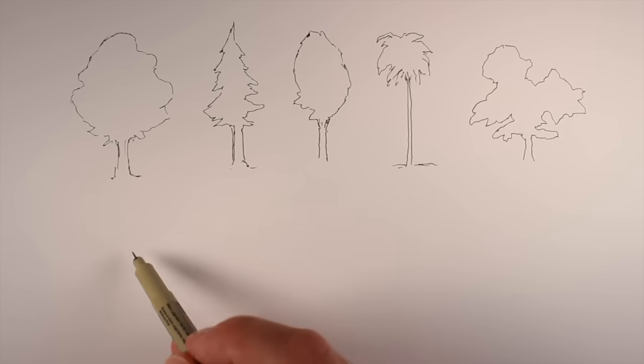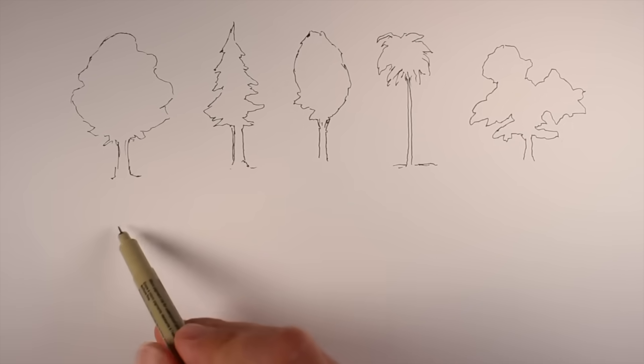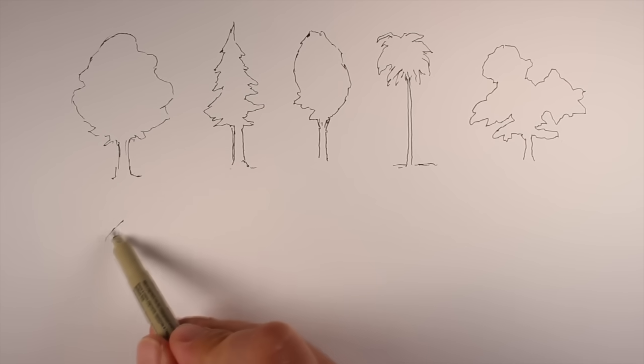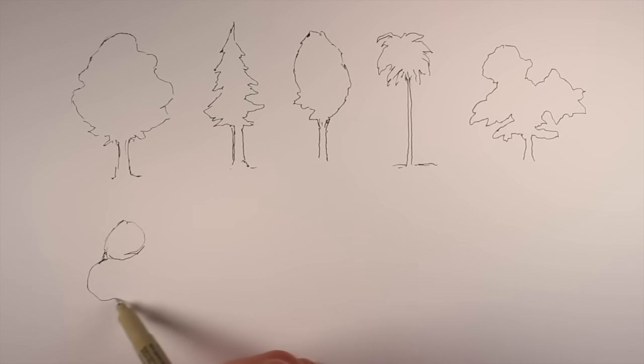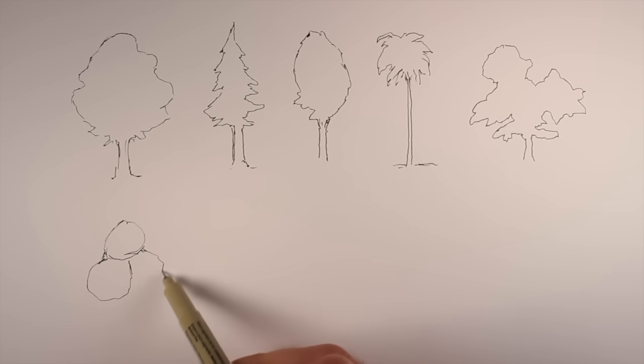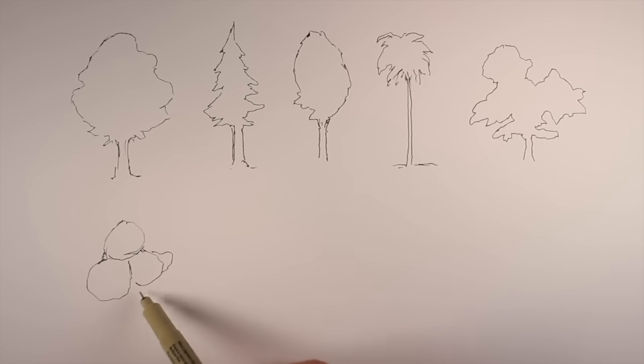If you're finding it difficult to recognize and draw the overall contour of the shape of the tree initially, you might find it easier to break the shape of the tree down into smaller, simpler shapes. We can see how this is done with all of the shapes of trees that we drew previously.